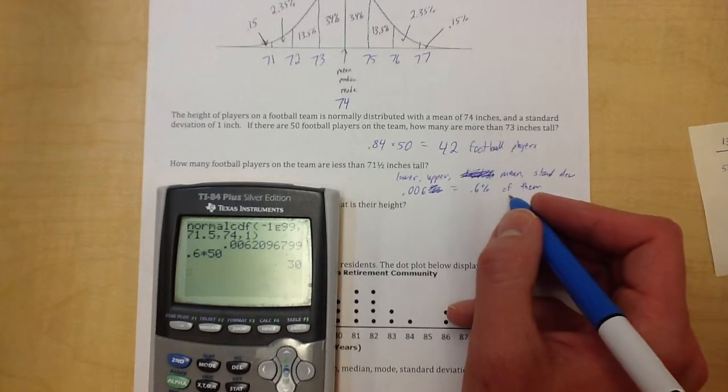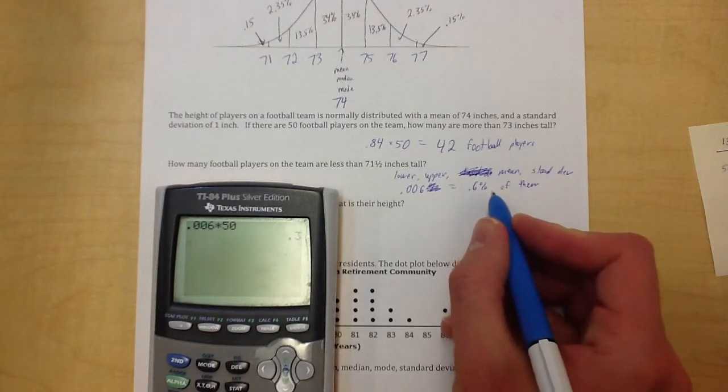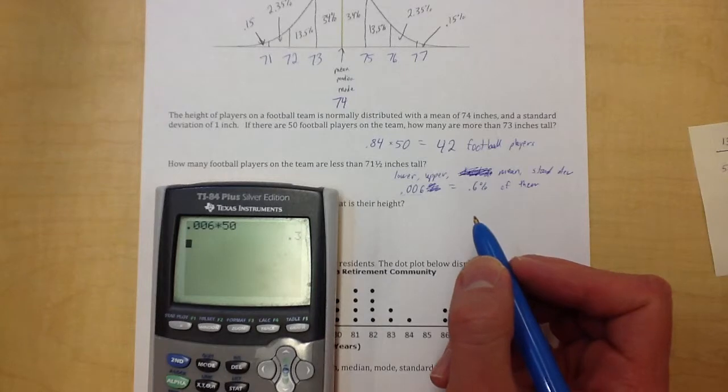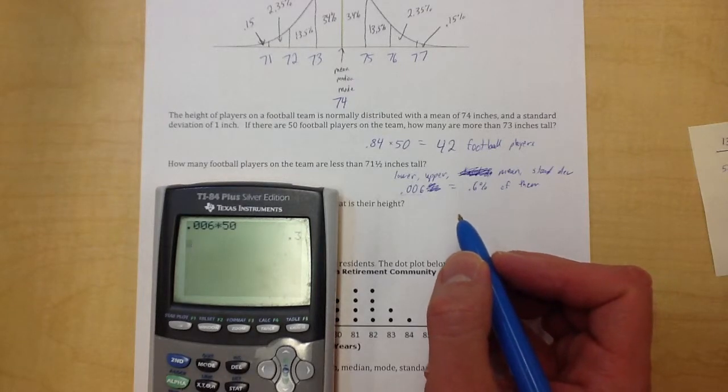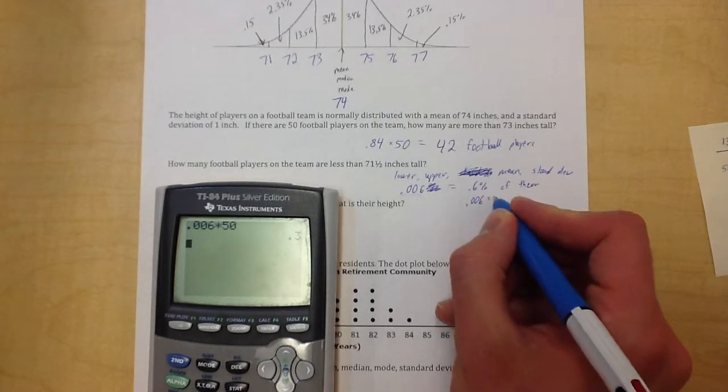No, that's not right. That's not right at all. 0.006 times 50. I thought it was going to be a crazy decimal. 0.6% of them. So we take the original decimal and we multiply it by the number of people on the team. Sorry for the confusion there. My mind wasn't operating for a second. So we're going to do 0.006 times 50.